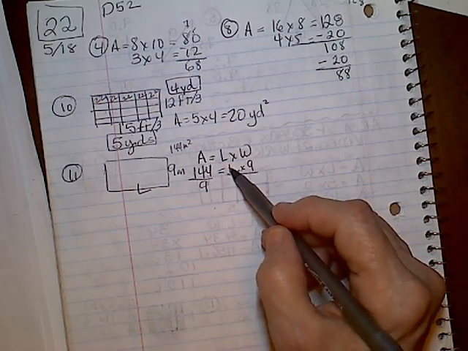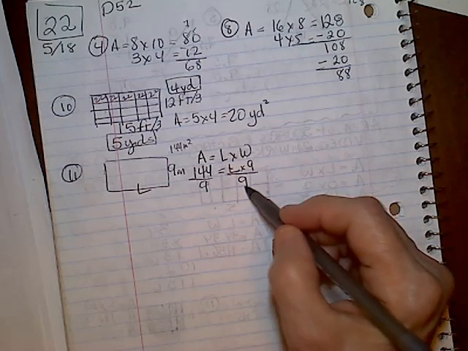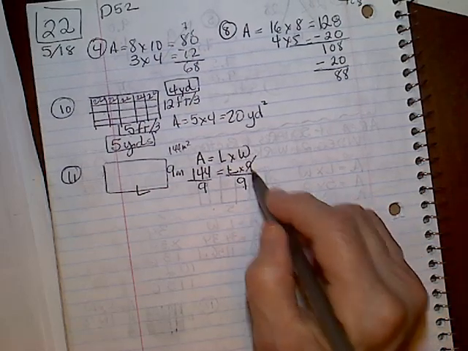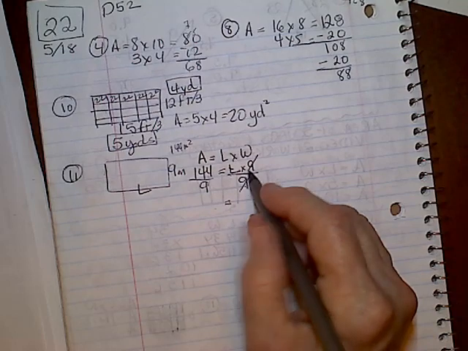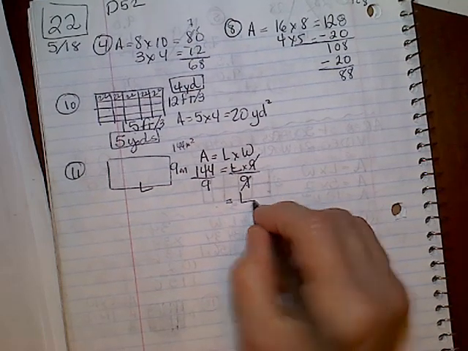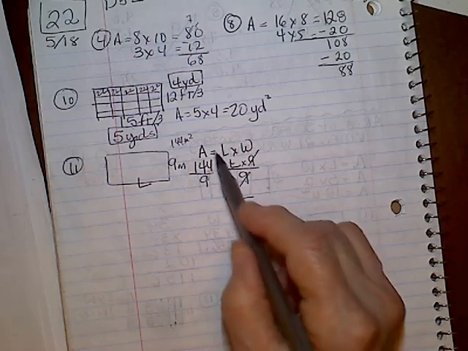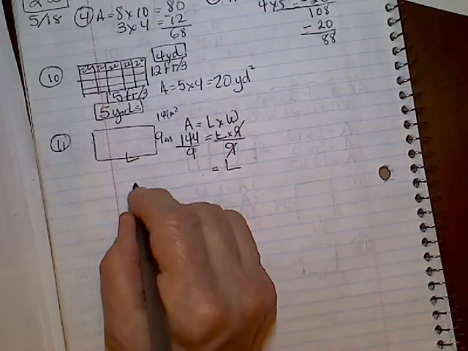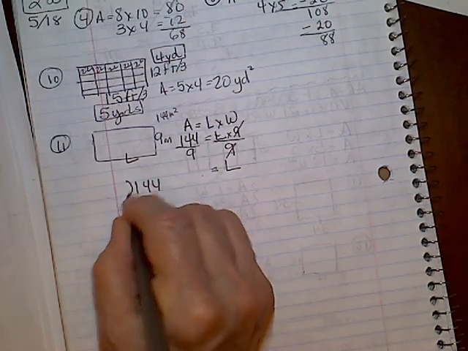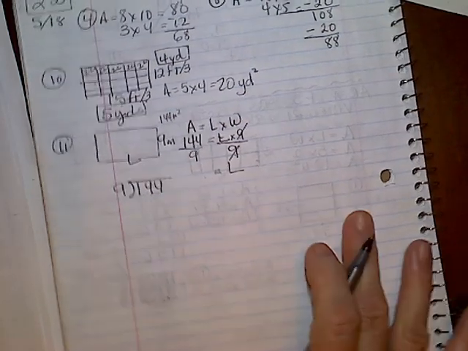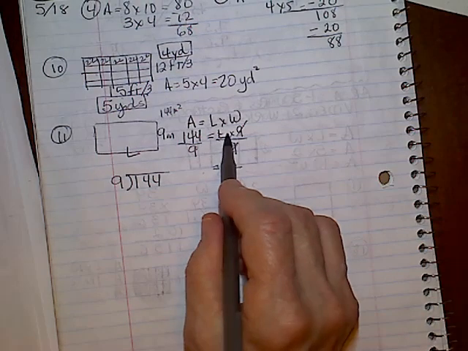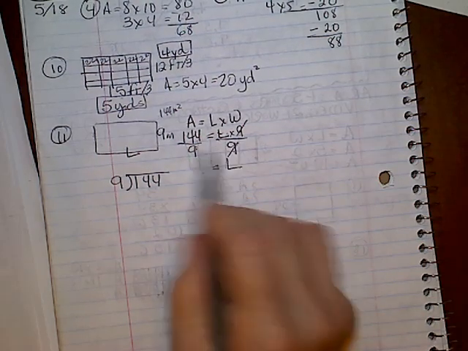That's going to give me the L all by itself, because what's 9 divided by 9? 9 divided by 9 is 1. 1 times L is L. So now to find my width, I just need to divide that through. I'll go ahead and do this one with you. So 144 divided by 9. Again, because we could not multiply, the opposite is to divide.